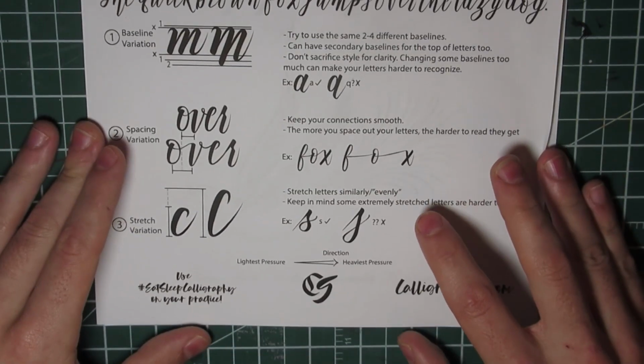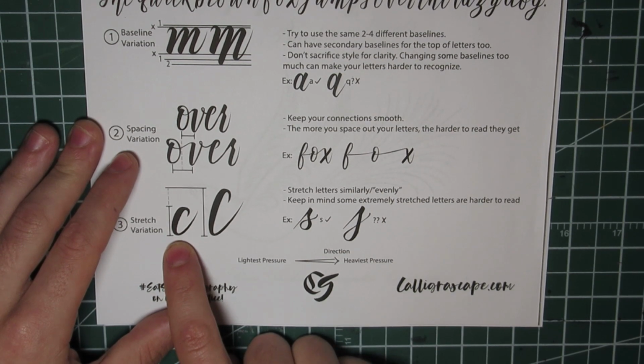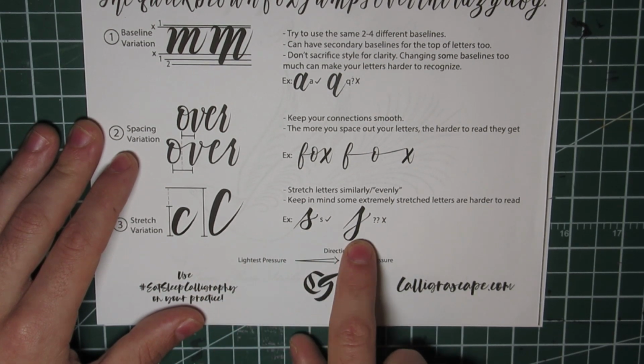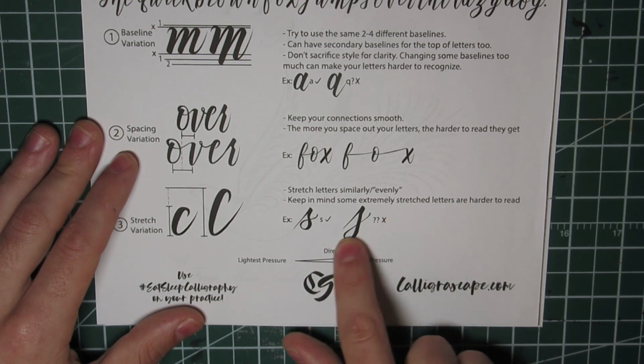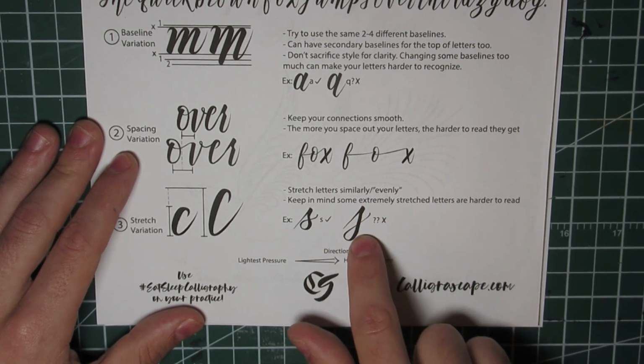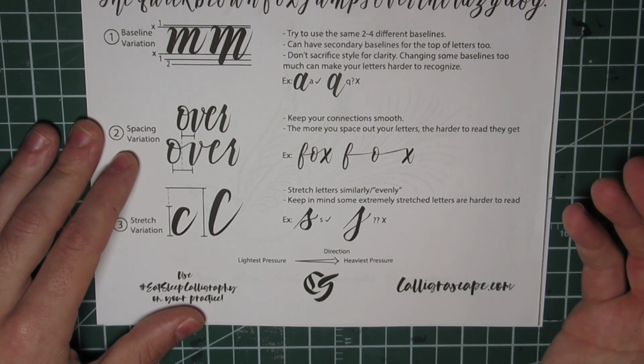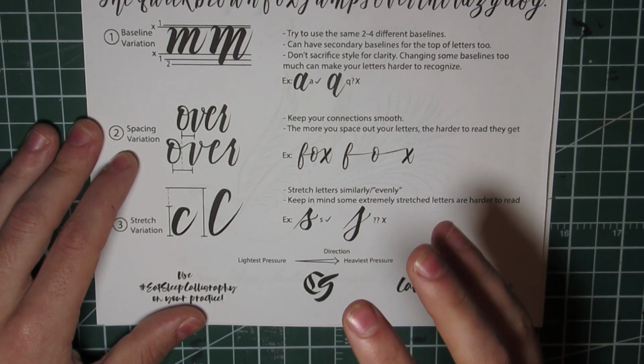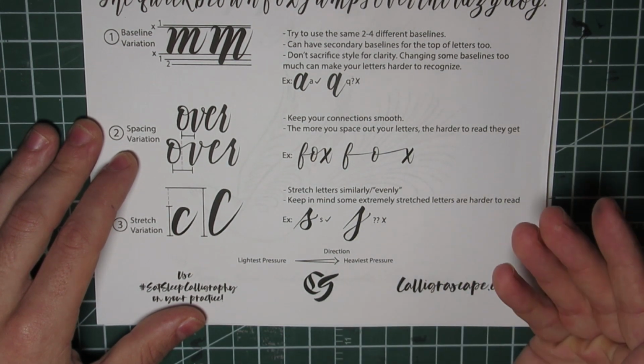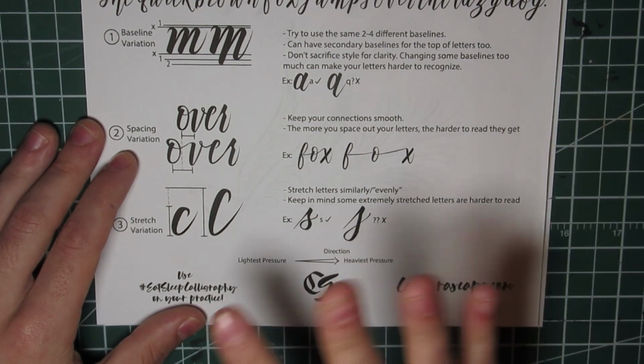And then the last thing you can do is change the X height, which basically means just the height of the letter. If you extend the letter, sometimes it's hard to understand what it is. S is a common one that people like to stretch. Sometimes you can infer what they're meaning, but it's hard sometimes depending on how drastic you do it. So again, you can play with it, but be careful.